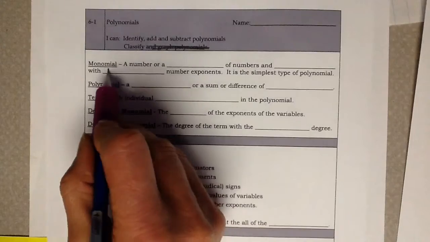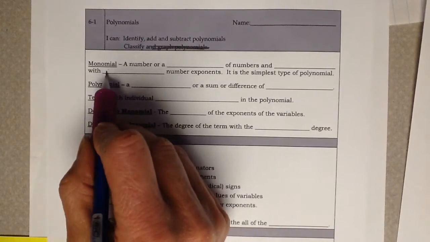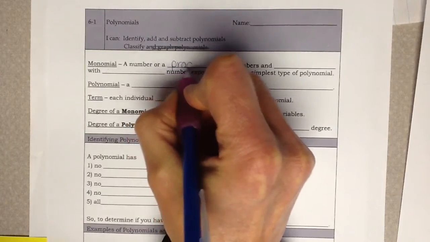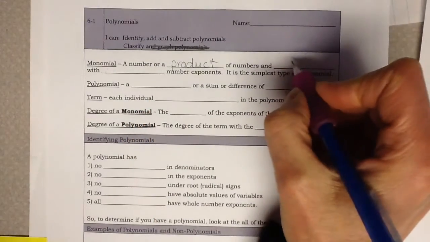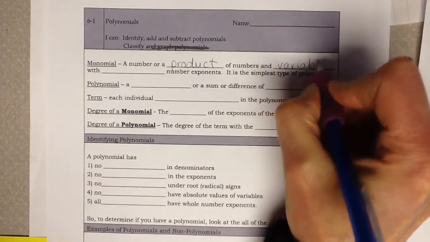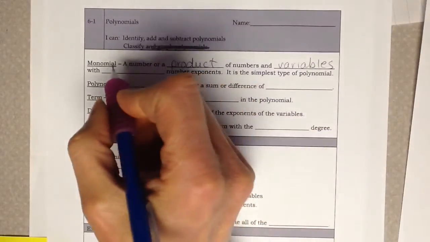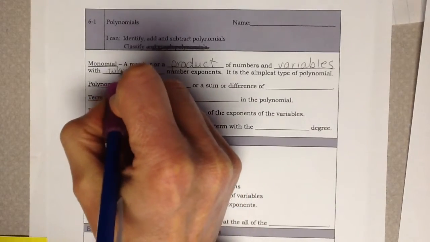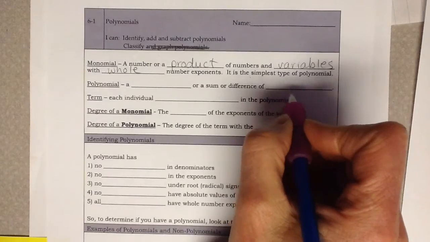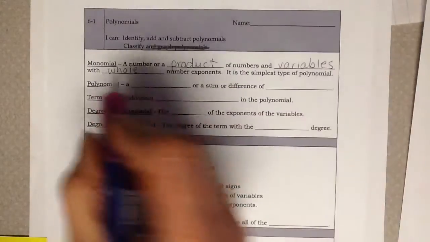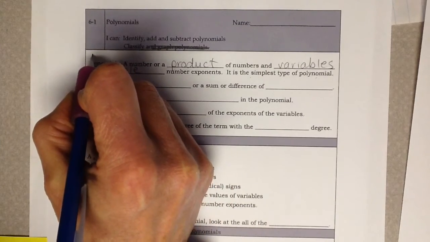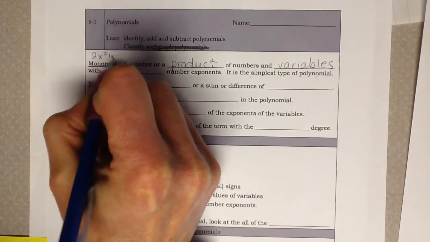The first one is a monomial. Now, I use the term monomial. That is a number or a product of numbers and variables with whole number exponent, and it's the simplest type of polynomial. So a monomial could be something like 2x squared y.